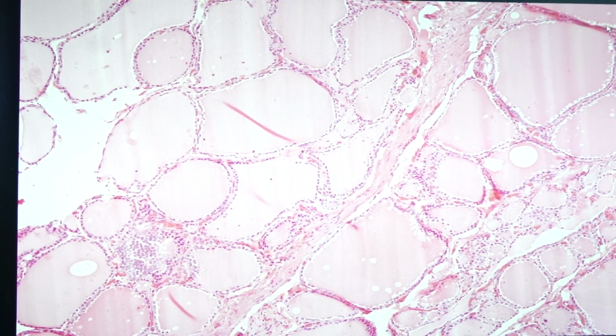We have slide 171, this is simple goiter. We have 172, Hashimoto's thyroiditis. We have 175, that is follicular adenoma. 240, that's follicular carcinoma. 239, papillary carcinoma of the thyroid. 178, medullary carcinoma of the thyroid. And 169, Pheochromocytoma. Okay, so let's start with slide 171.